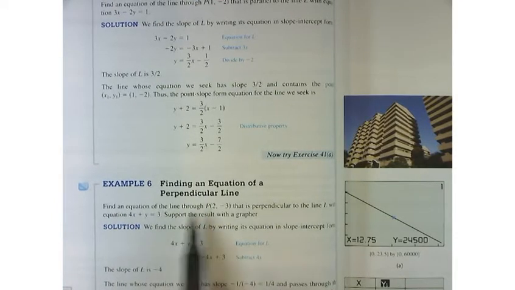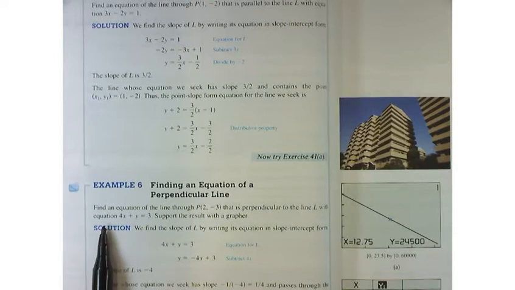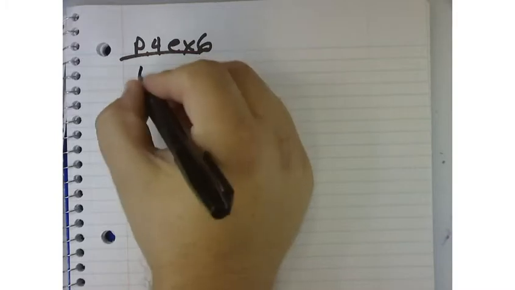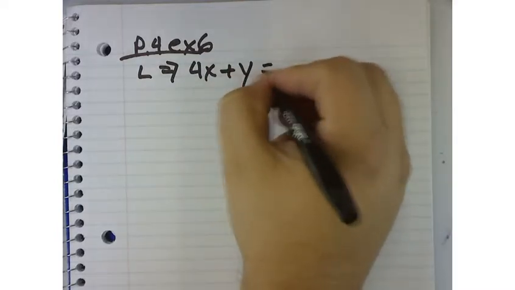All right, so for example number 6, we are asked to find an equation of a line through the point 2, -3 that is perpendicular to line L, that has the equation 4x plus y equals 3. So we're given a line L, which is 4x plus y equals 3.